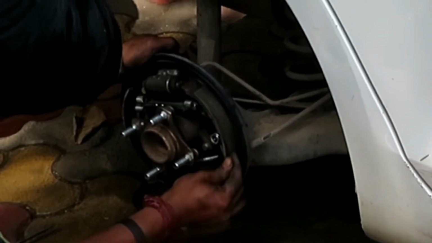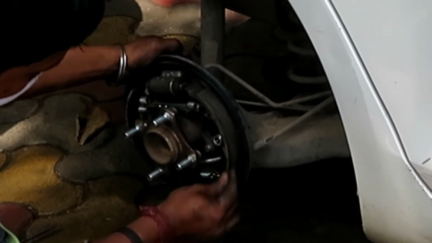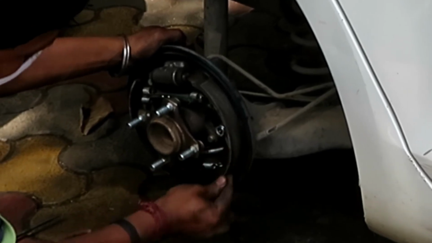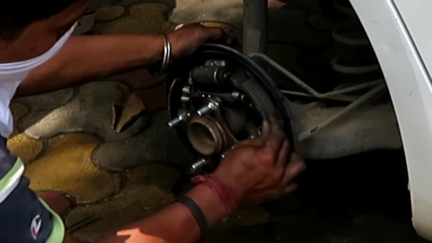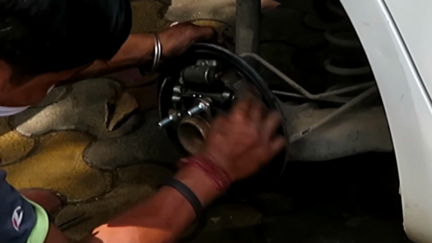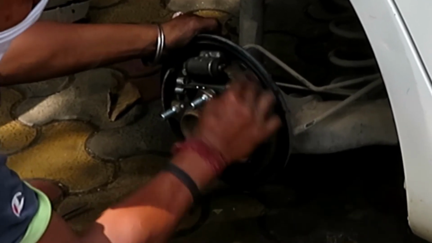So in order to refresh this surface, he is using abrasive paper, and he is trying to remove all the wear particles and any kind of coating that has been created on the brake lining material.